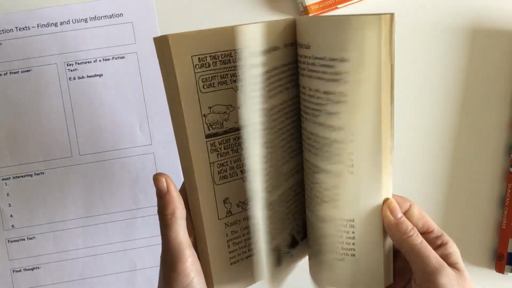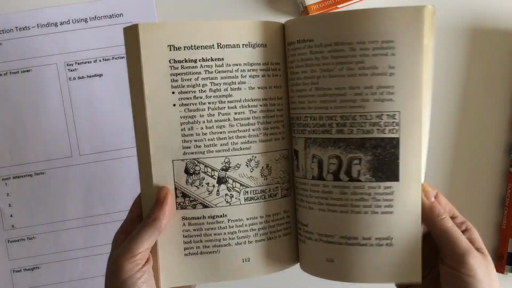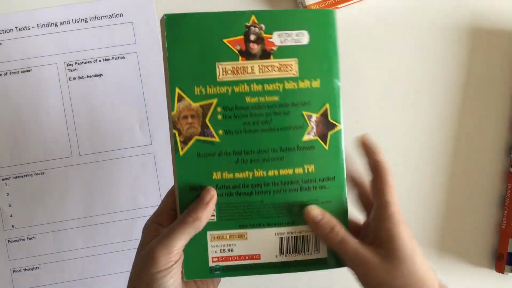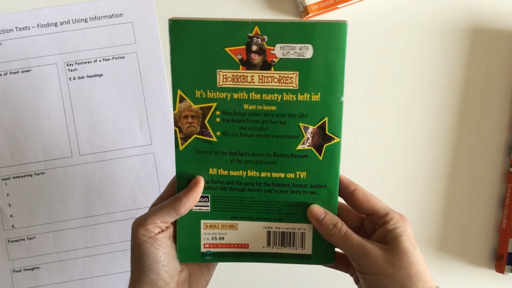So if you're interested, these I would highly recommend if you've got hold of them. If not, you can maybe get one. History with the nasty bits left in.